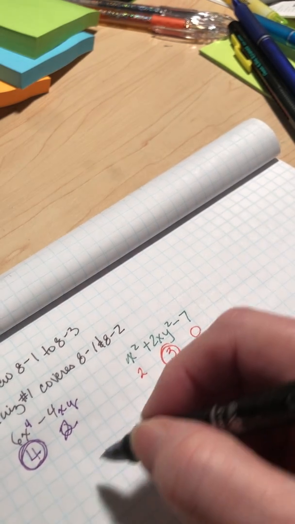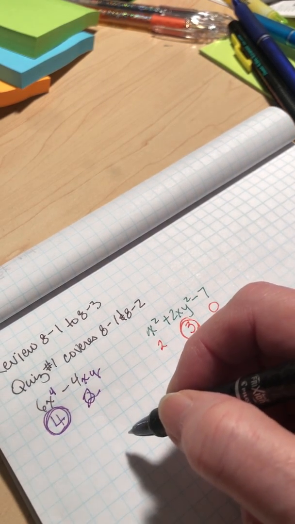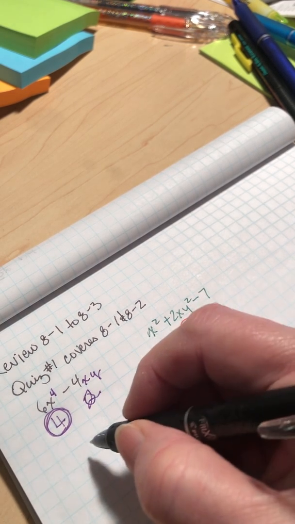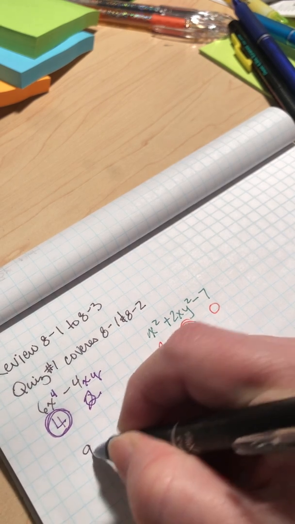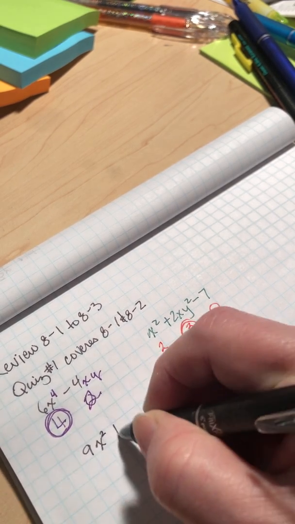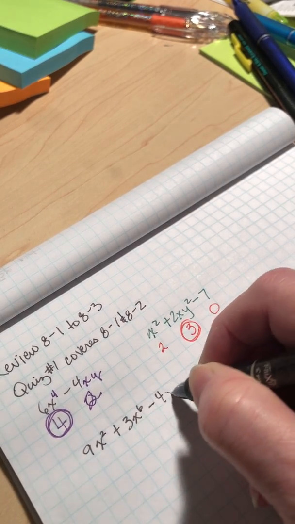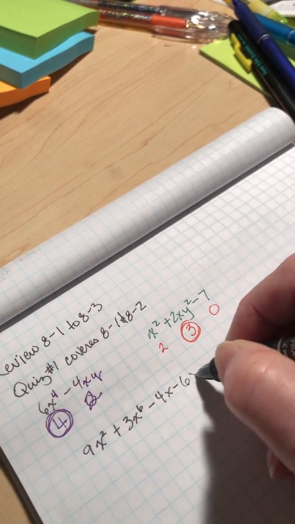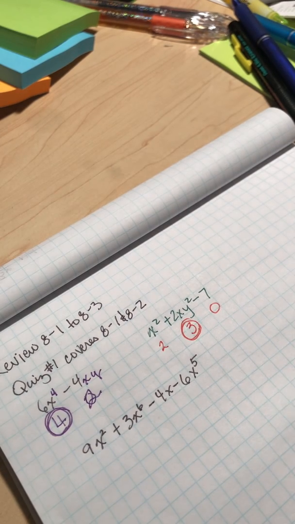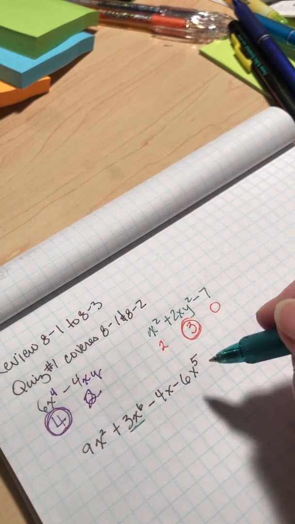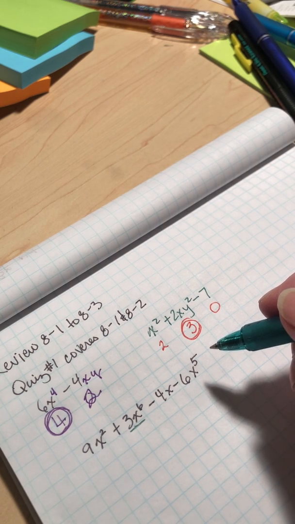They also talked about how polynomials in one variable should be written in standard form. So if I had 9x squared plus 3x to the 6th minus 4x minus 6x to the 5th, well, I look at that and I say, hey, it's not in a very good order. Let's change the order. I want this one first because it has the biggest degree and the biggest exponent.